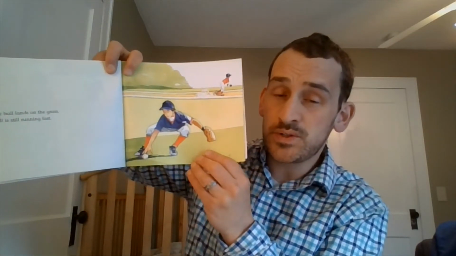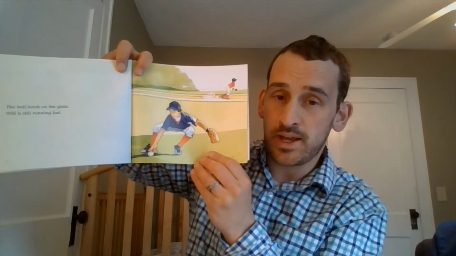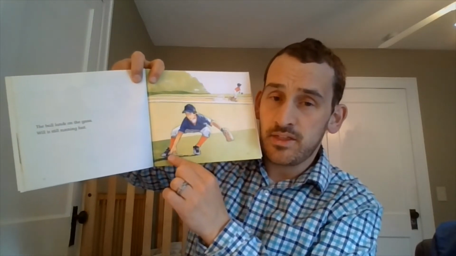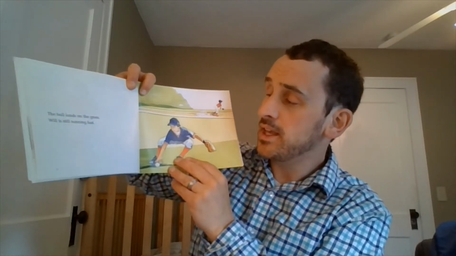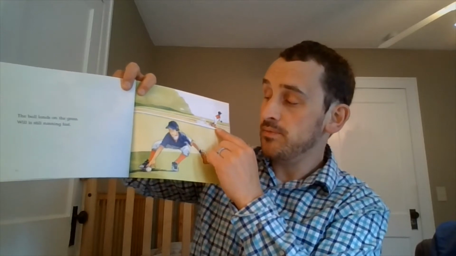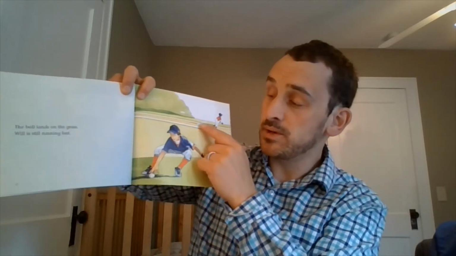Here, what do you see as a close-up and what do you see as far away? They've showed you that close-up is one of the players who's going to get the ball, and far away is Will, and you can see that he's running because of the dust and because of the way his body is shaped.